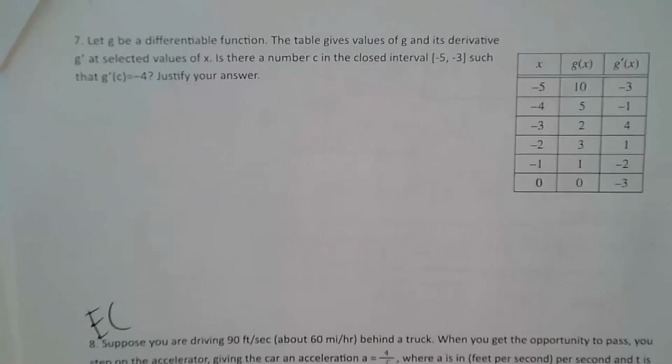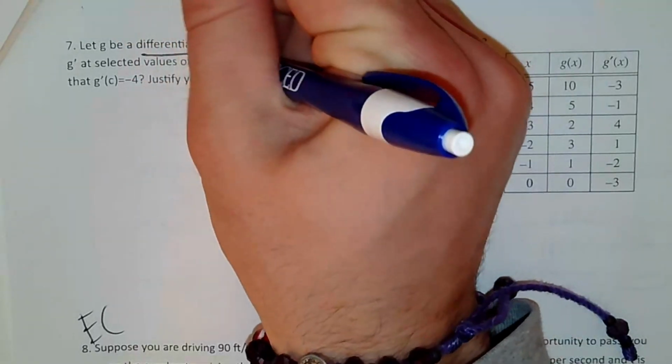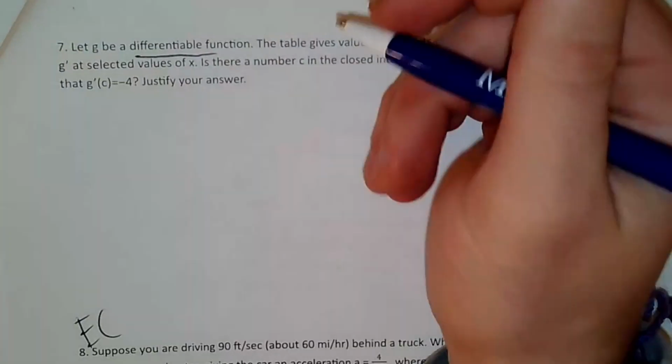You have a function g, differentiable function. The table gives the values of g and its derivative at selected values of x. Is there a number c in the closed interval negative 5 to negative 3 such that the derivative of g at c is negative 4? Justify your answer. So we're given that it's differentiable. I assume it's continuous based on this, but it does need to be both.